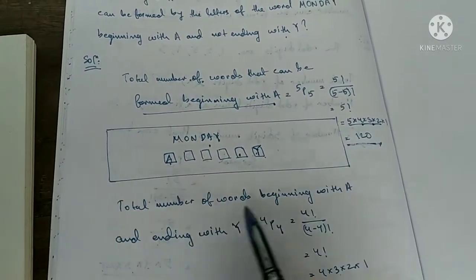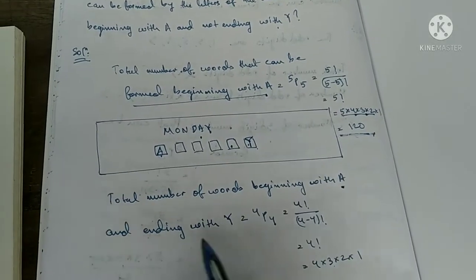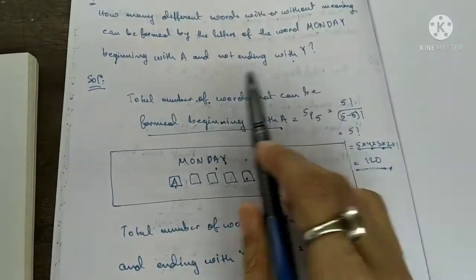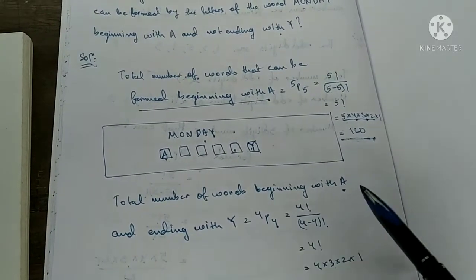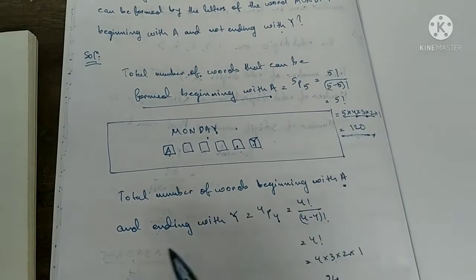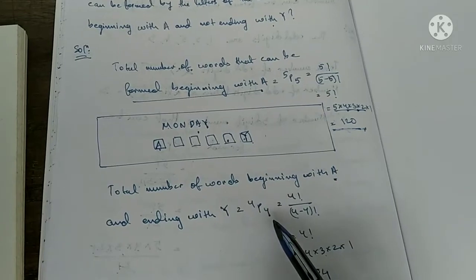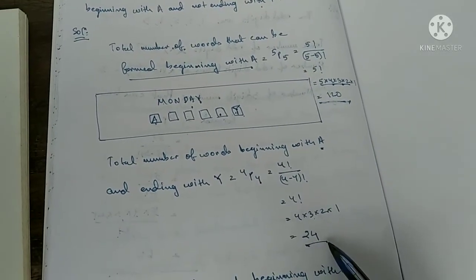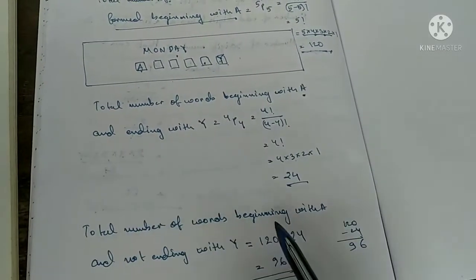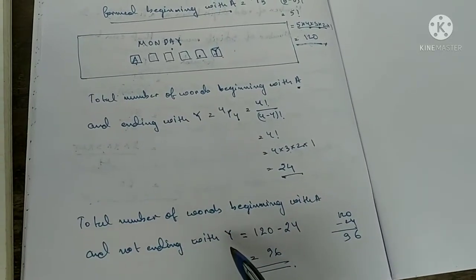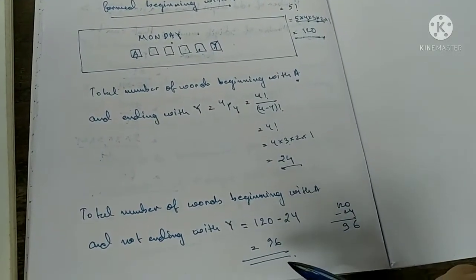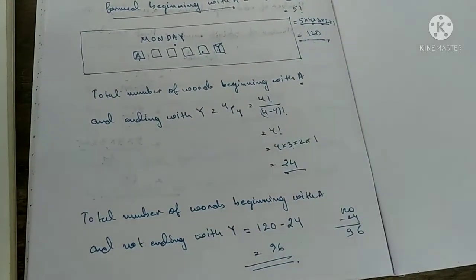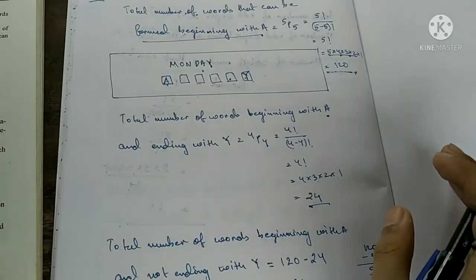And then I will find the total number of words beginning with A and ending with Y. I have to find not ending with Y. So first of all I will find the total number of words which begin with A and end with Y. This will be 4P4, which is 24. So therefore the total number of words beginning with A and not ending with Y will be 120 minus 24, which equals 96. Okay, I hope you have understood.